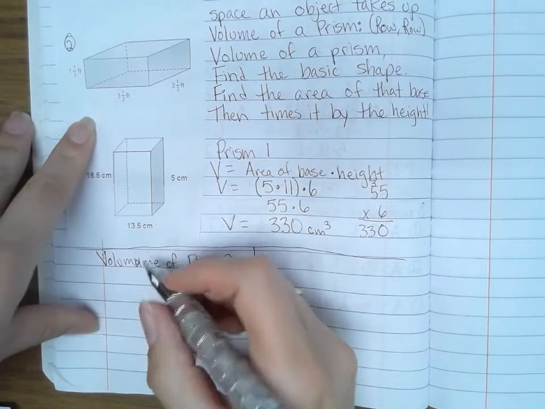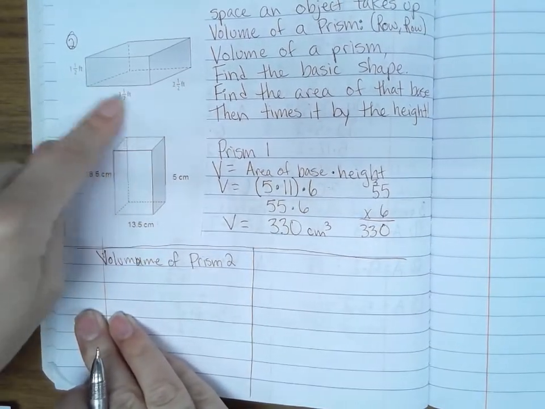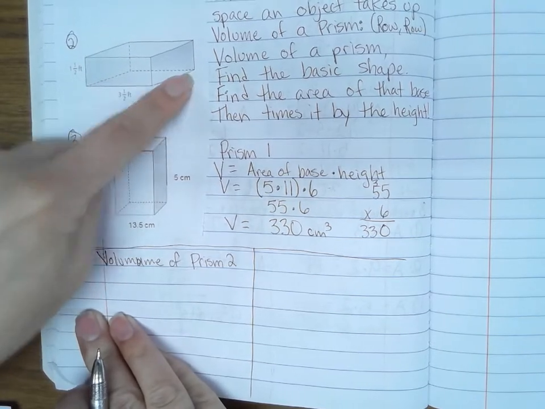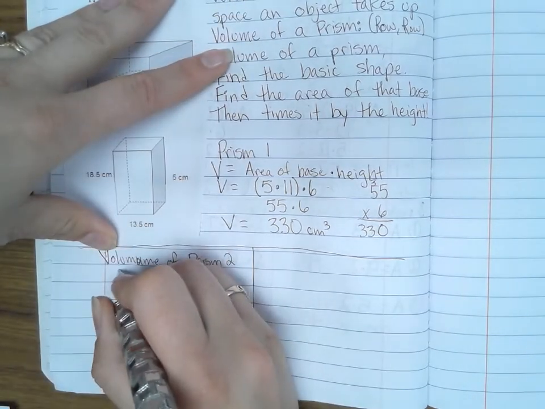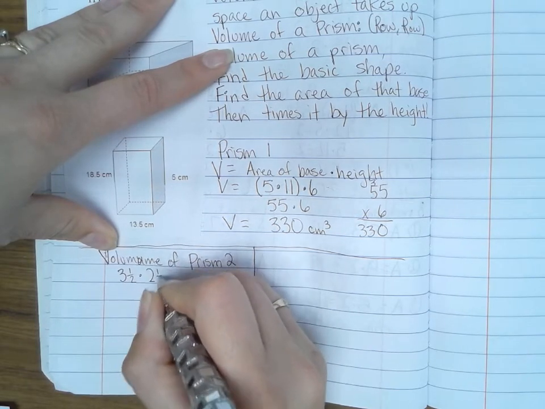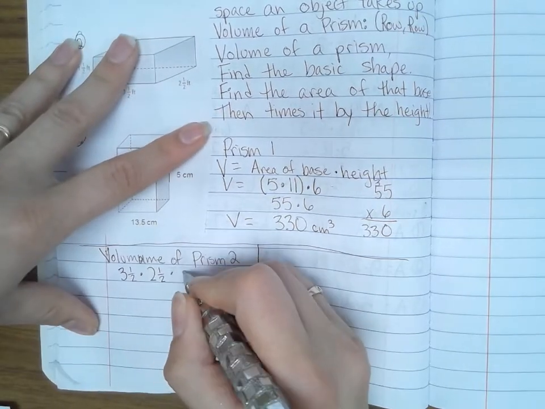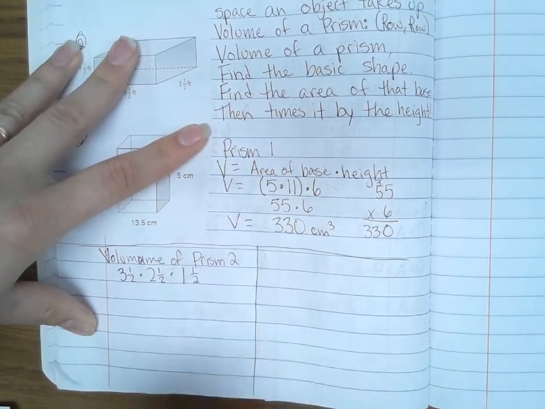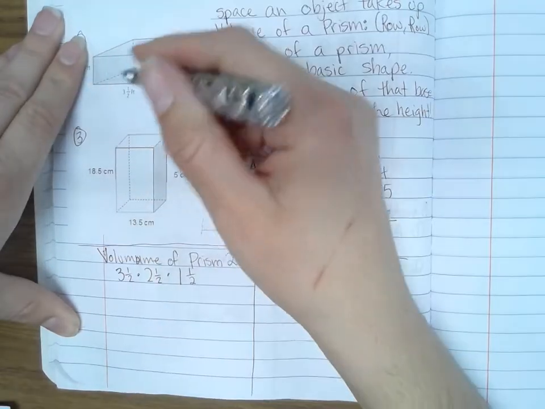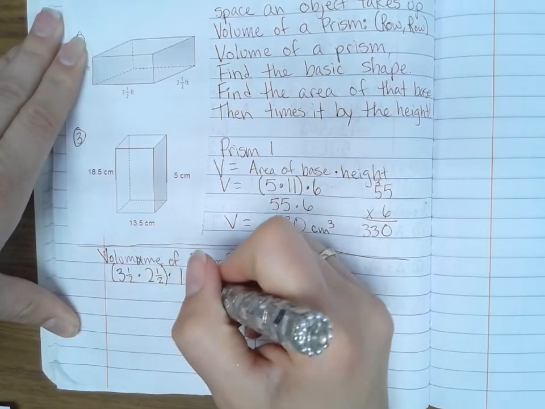We have the area of the base. The base here, I'm just going to use the bottom one, is 3.5 times 2.5, times the height, which is 1.5. Because this is a rectangular prism, this is the area of the base, and then times it by the height.